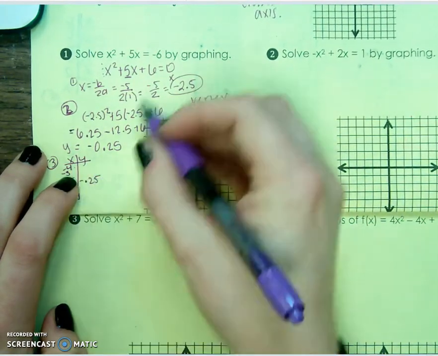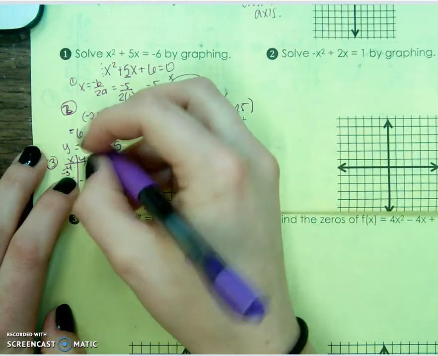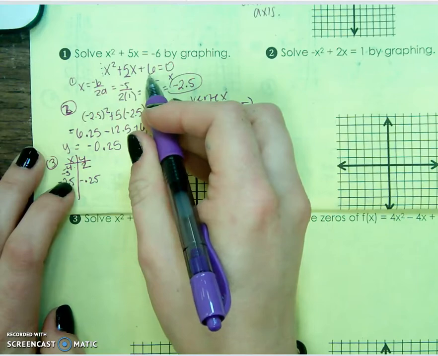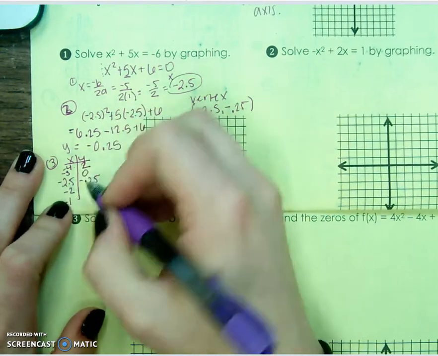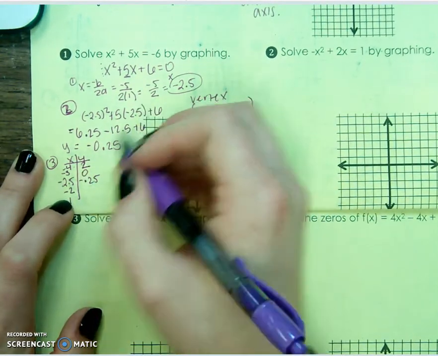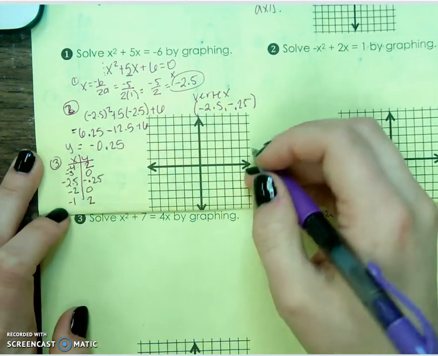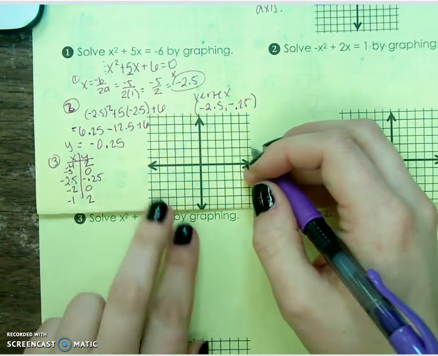Sub in negative 4 into my equation. I'm going to get 2. Substitute negative 3 into my equation. I'm going to get 0. Substitute in negative 2. I'm going to get 0. And substitute in negative 1. I'm going to get positive 2. Okay? So go ahead and graph these.